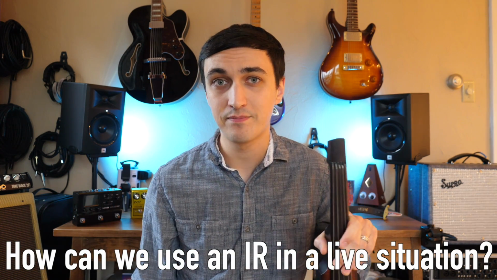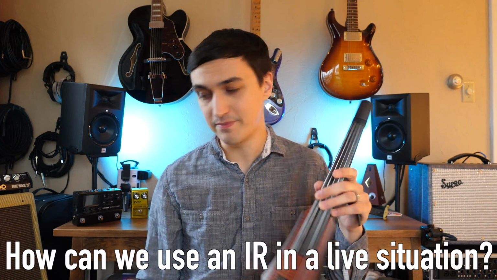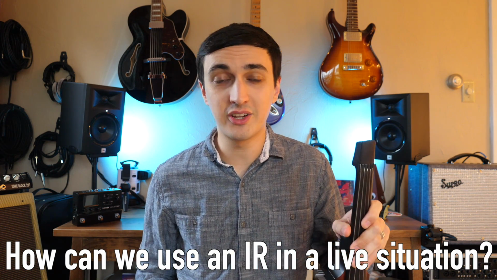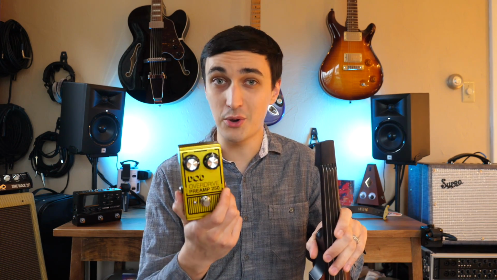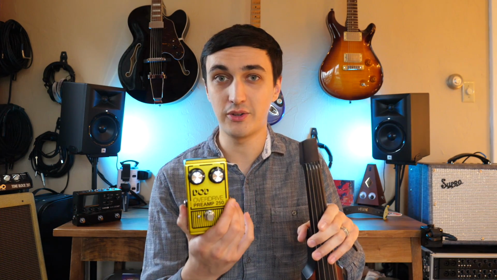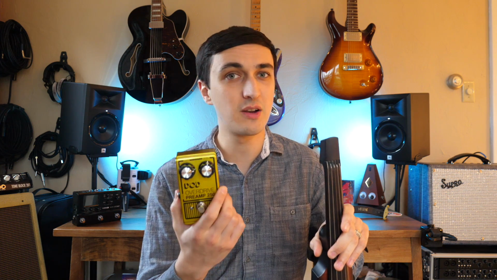And that leads me into point number two. How can we use them in a live situation? For a while, impulse responses were really only accessible through a digital audio workstation interface like Logic, Pro Tools, Cubase, but more recently they've come in the form of guitar pedals. Now, impulse response loading guitar pedals, that's what you would search on Google if you wanted to find some. They can range from $99 up to $600 and even more.